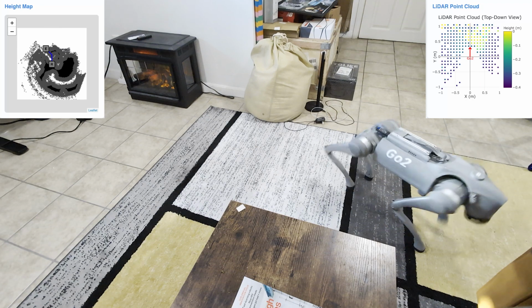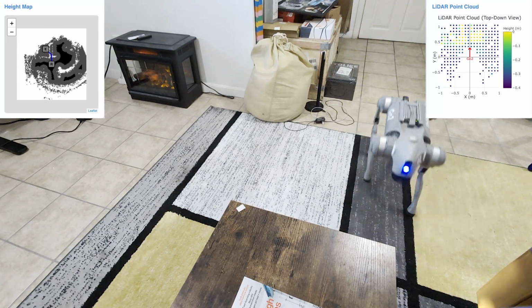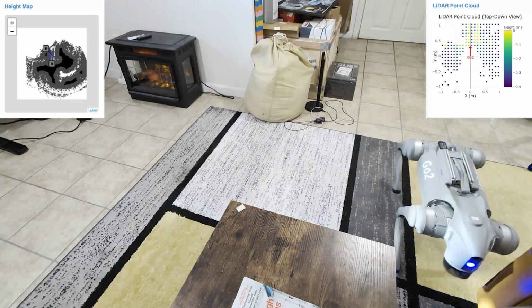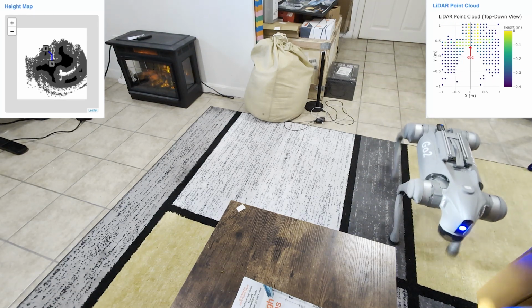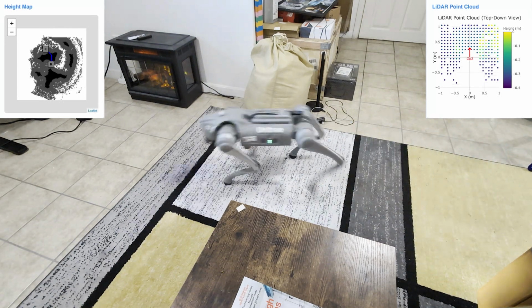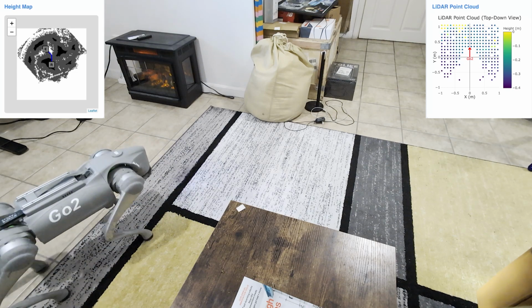So right now in the top left we have our height map and the top right we have the LiDAR point cloud, and you'll notice that as the Go2 is being controlled with Gabe's controller, you'll see in the back of the Go2 the wireless adapter is busy flashing and the Go2 can move around the room freely, and you'll notice that the data is being sent to our computer wirelessly while Gabe navigates the dog.